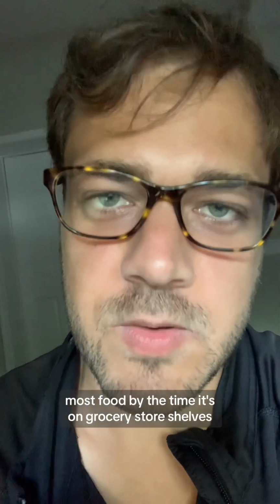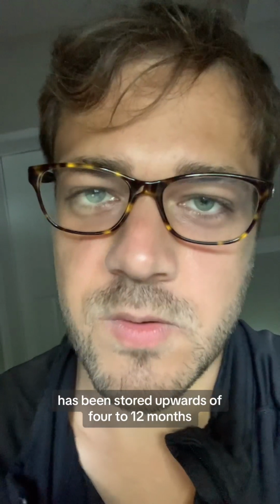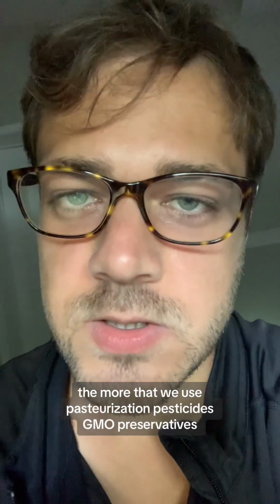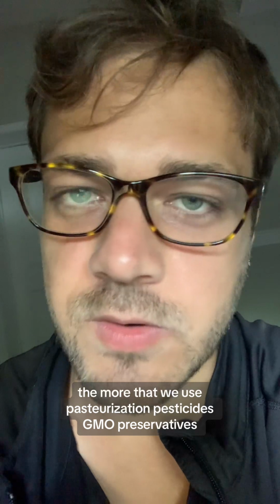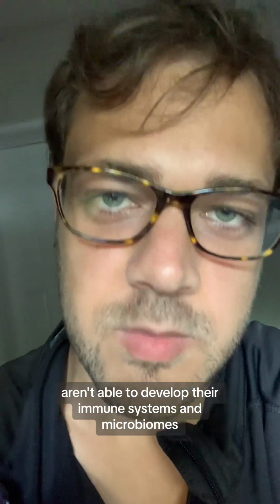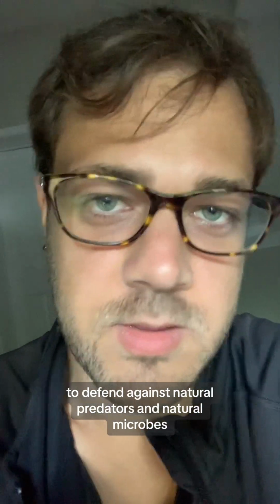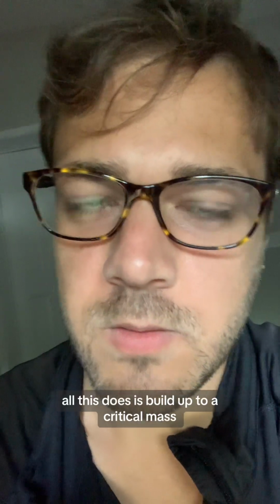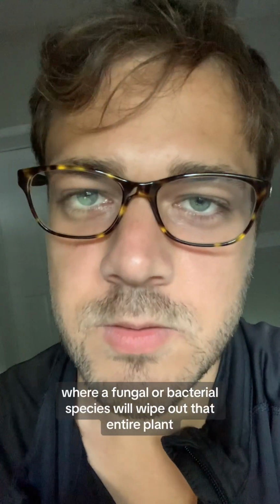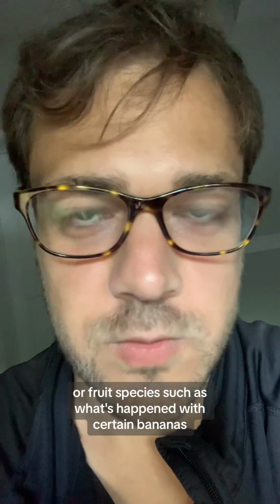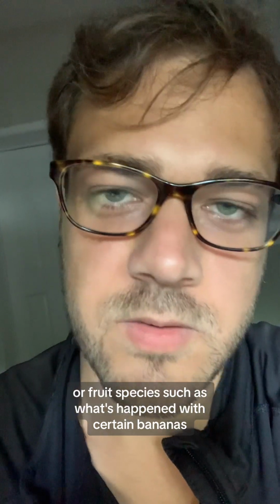Most food, by the time it's on grocery store shelves, has been stored upwards of 4 to 12 months. The more that we use pasteurization, pesticides, GMO, preservatives, the more that the animals and plants aren't able to develop their immune systems and microbiomes to defend against natural predators and natural microbes. All this does is build up to a critical mass where a fungal or bacterial species will wipe out that entire plant or fruit species, such as what's happened with certain bananas.